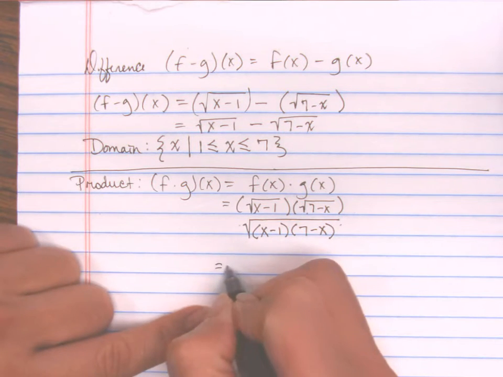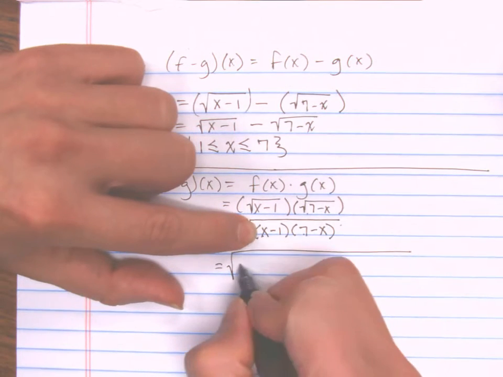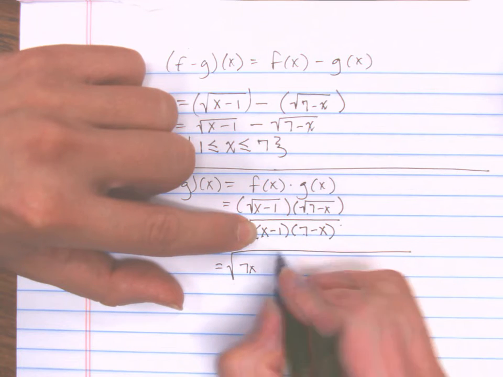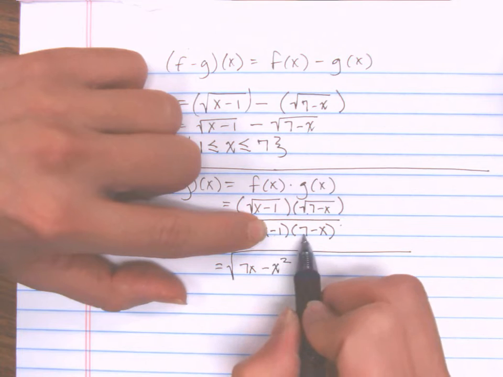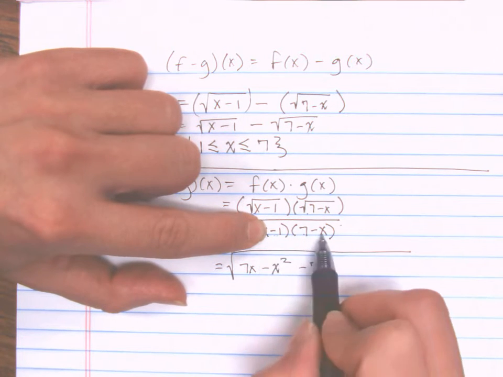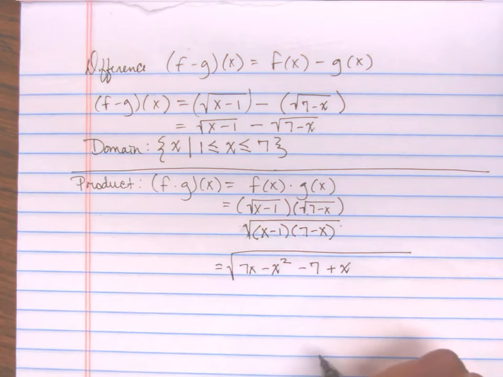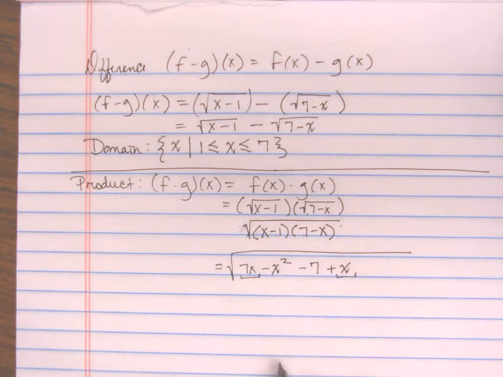So this is going to be equal to the square root. X times 7 gives me 7x. X times minus x gives me minus x squared. Negative 1 times 7 gives me negative 7. And negative 1 times negative x gives me plus x. Okay, so I do have two like terms here. I've got the 7x plus this x.